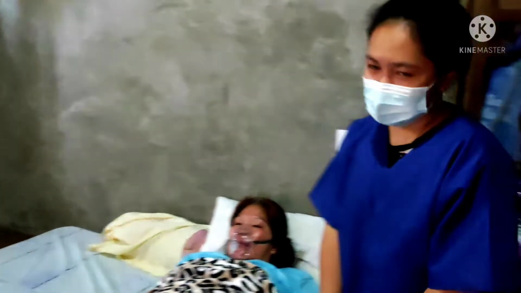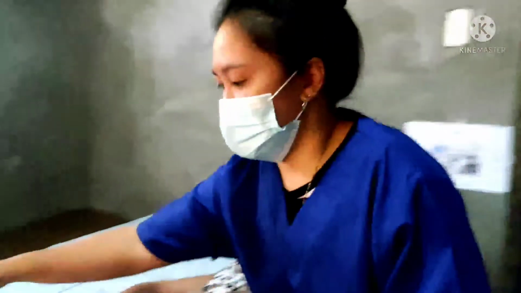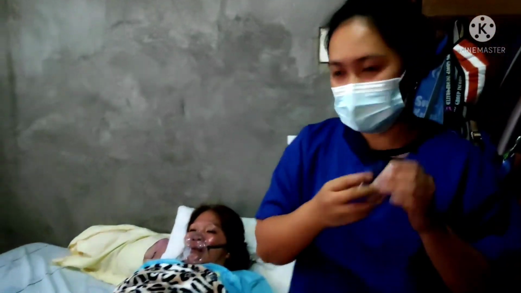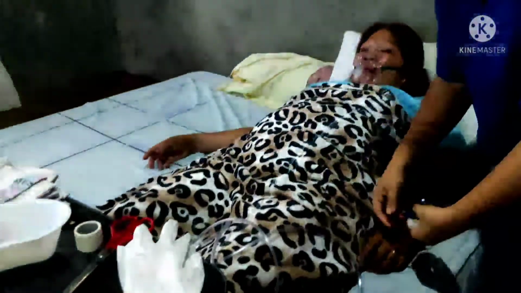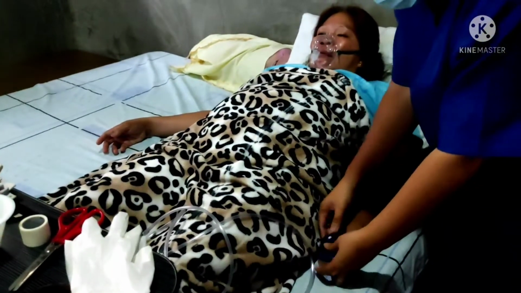Okay. Okay, thank you. So now apply a pulse oximeter to monitor his or her oxygen saturation level. So this is the pulse oximeter. Help the patient into semi-Fowler position or sitting position.